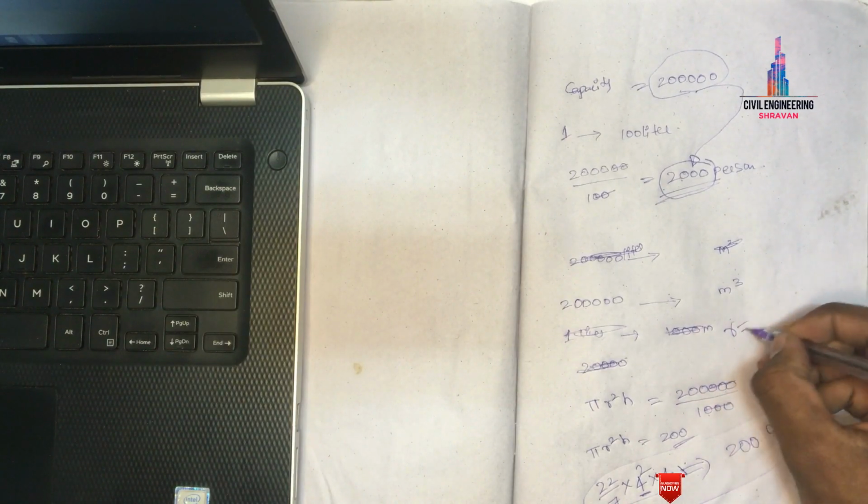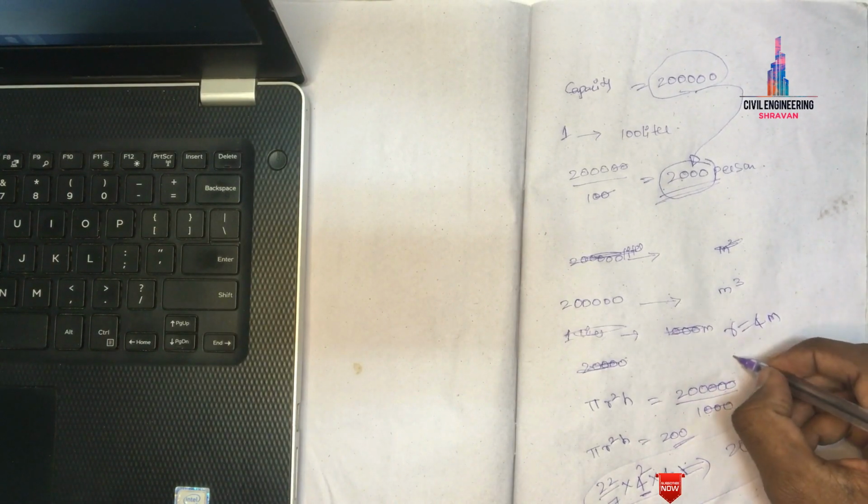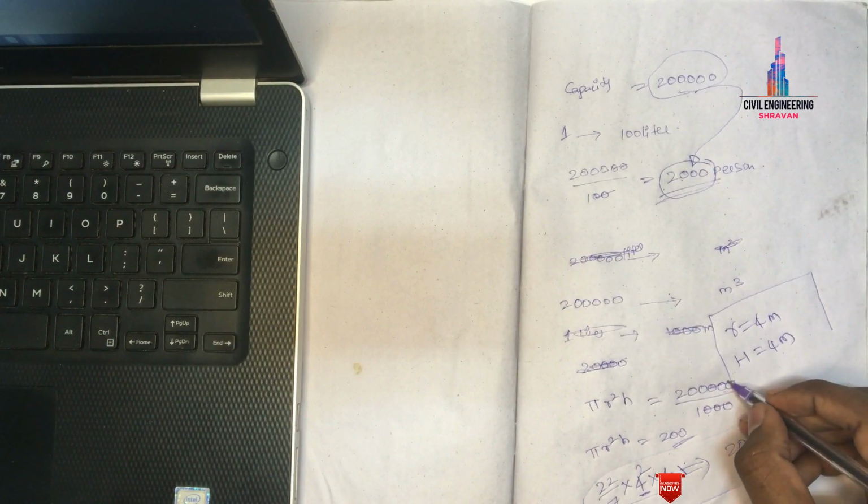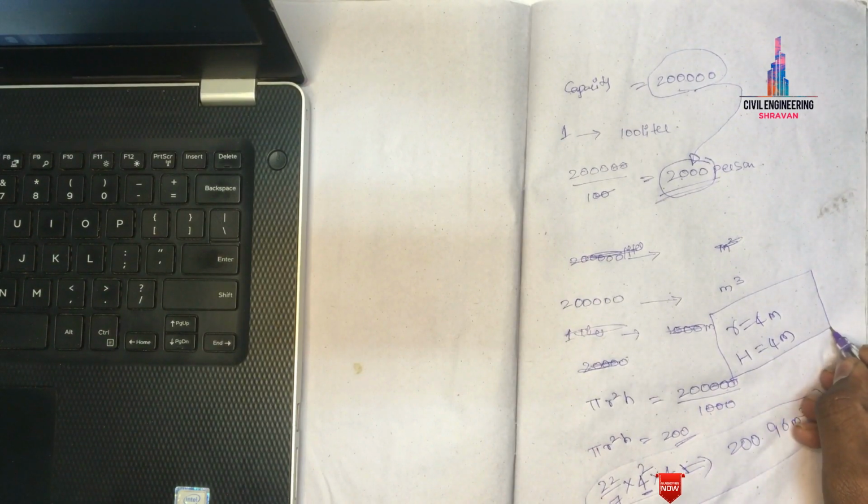So we have to design the water tank with these dimensions. From this calculation, I observed that the radius of the water tank is 4 meter and the height of the water tank is 4 meter. Depending upon these values, we have to design the water tank.